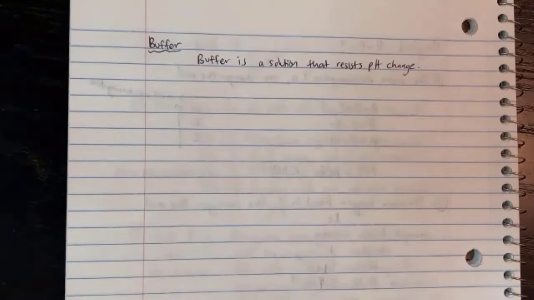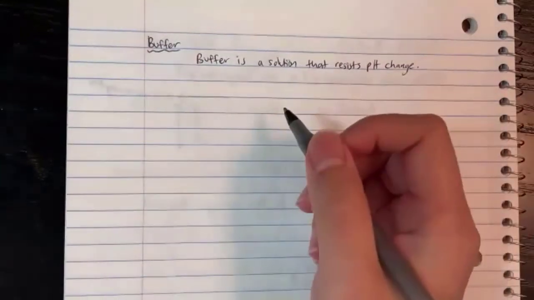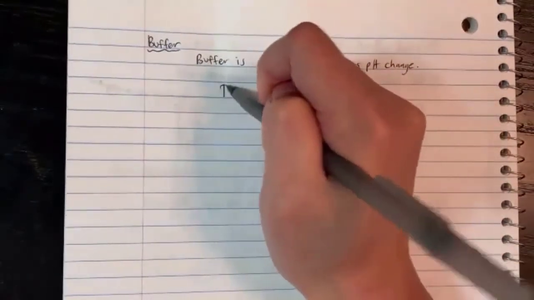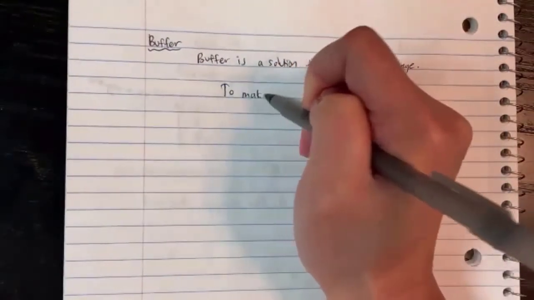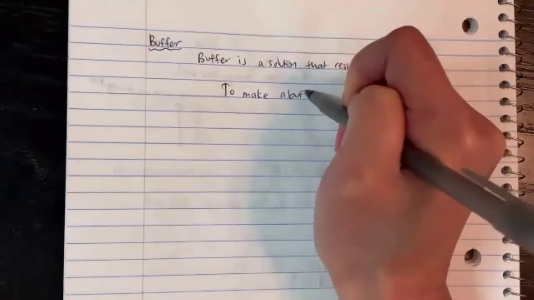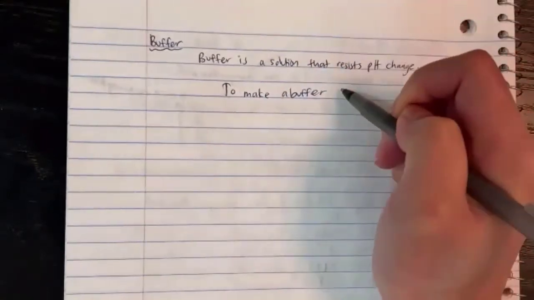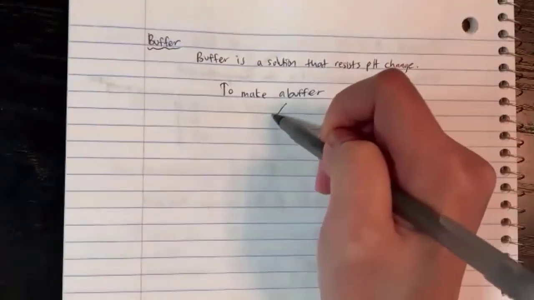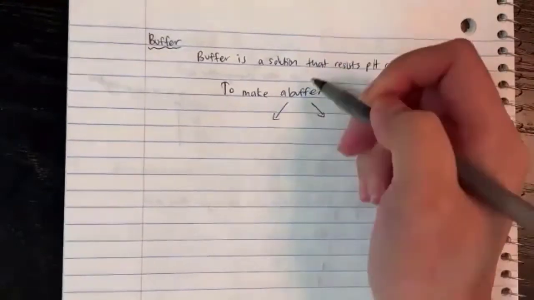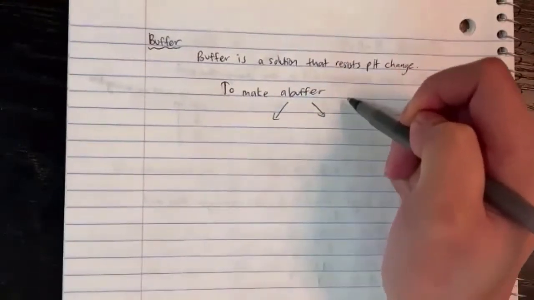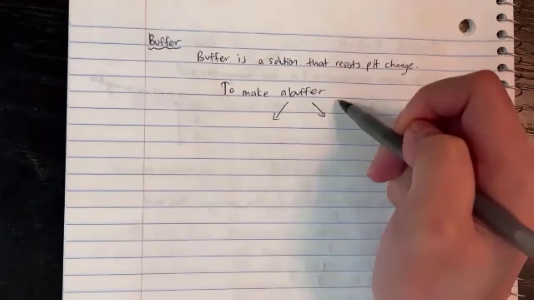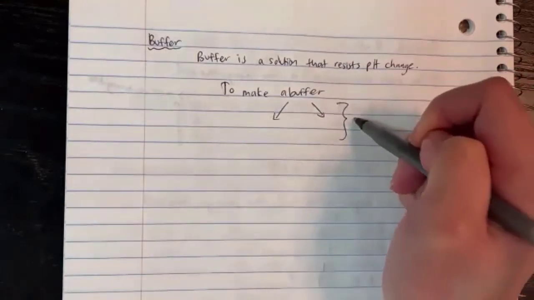All right, so we want to talk about how we can make a buffer. The basic idea is, to make a buffer, you need two components. You need a conjugate pair, okay? So this is a pair here.